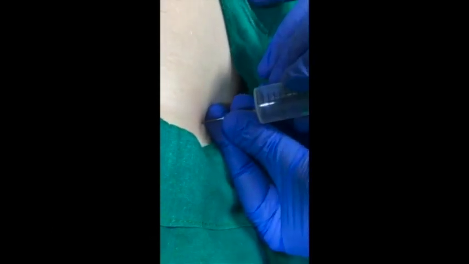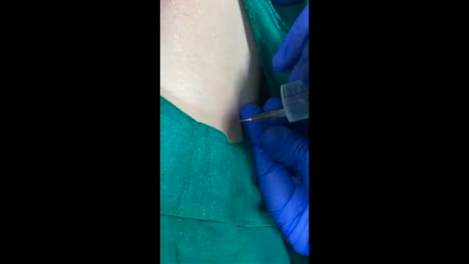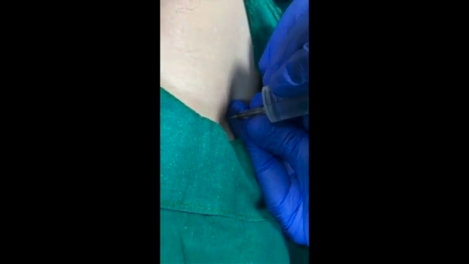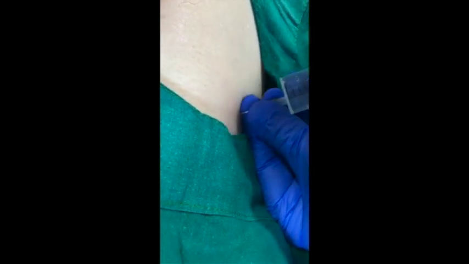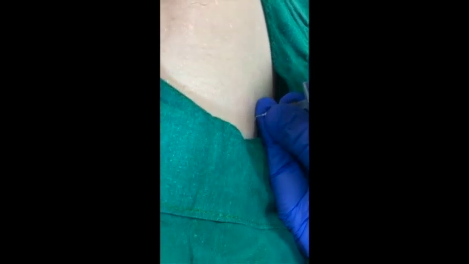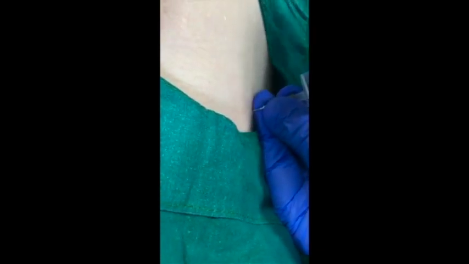Again I am feeling the bounce of the external oblique fascia, then pop, then again I am advancing the needle, bounce and pop. So after 2 pops, I will inject the drug in this plane, and it will become my subcostal TAP block. Again I am aspirating and injecting, and this is how you can give a subcostal TAP block.